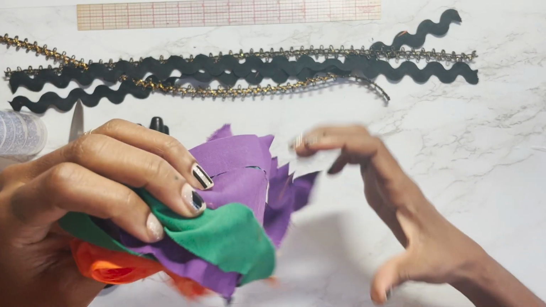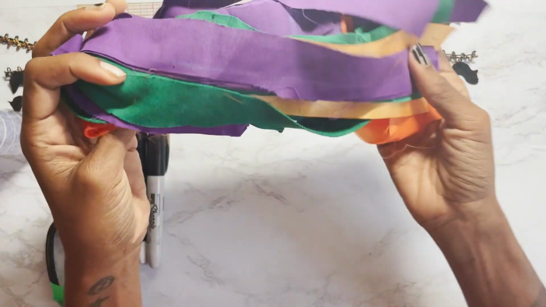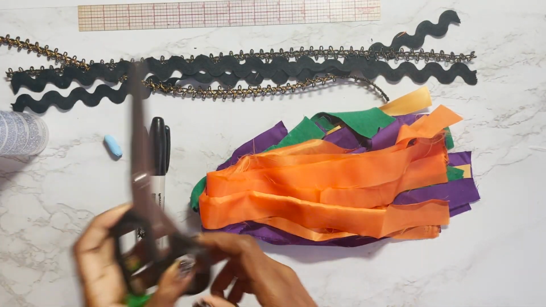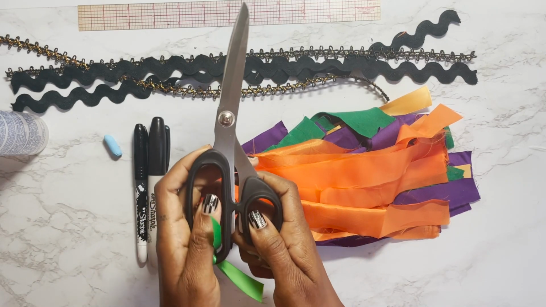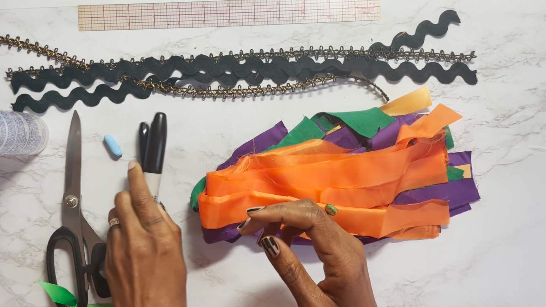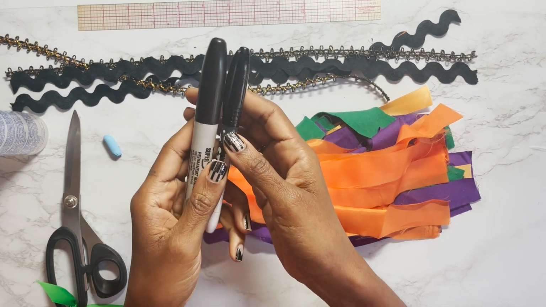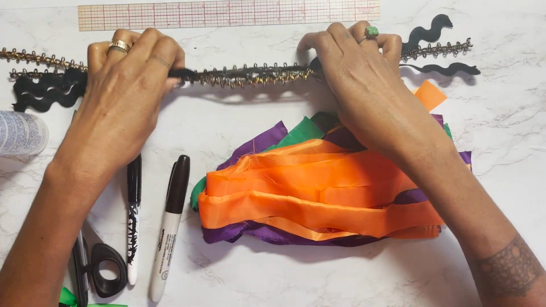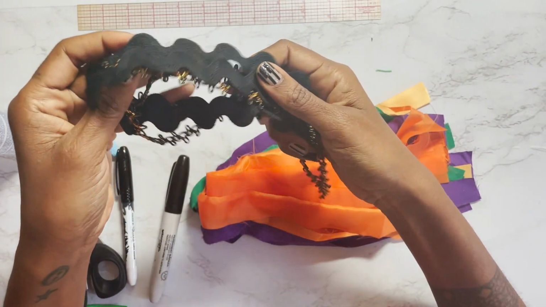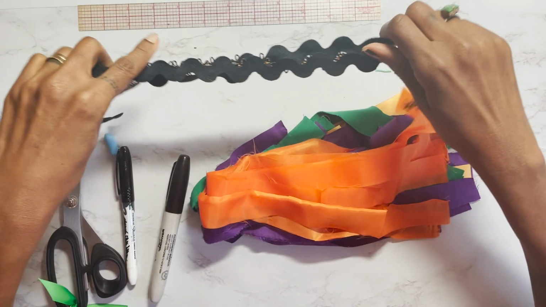The materials you will need are fabric. I used old clothes and fabric scraps to cut up these strips. You'll need scissors. You'll need a black marker like a Sharpie. You'll also need some ribbon, yarn, or trim. This is optional. You might need adult assistance to help you cut everything.